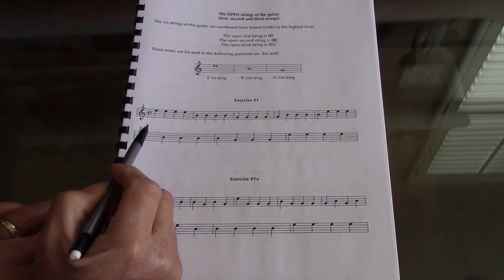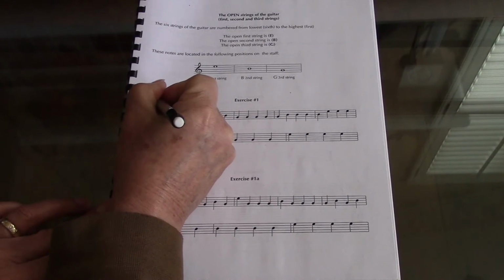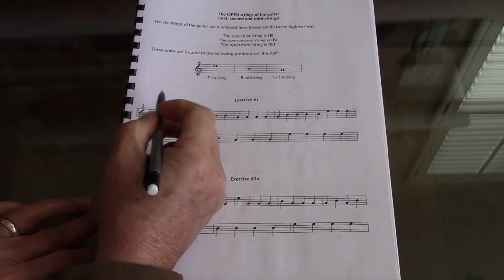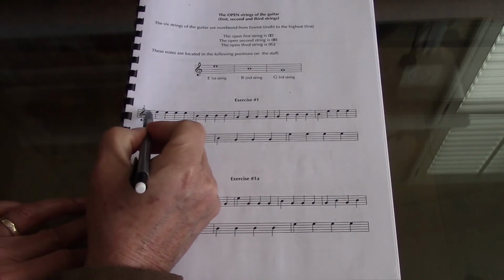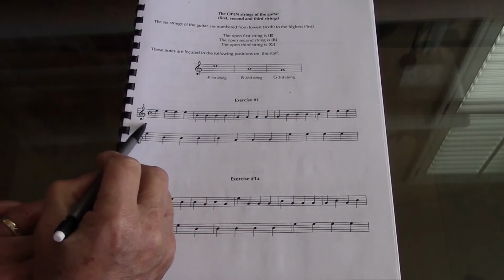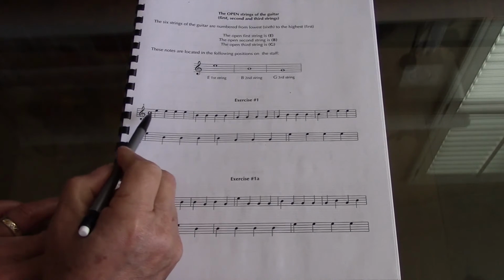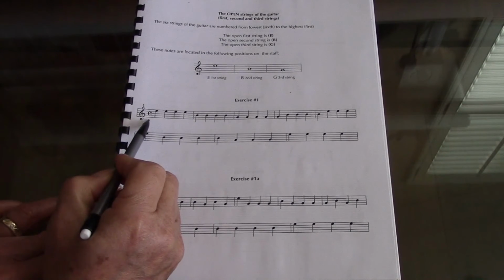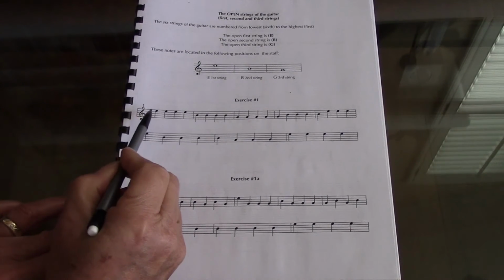Oftentimes, you will see that also as 4, 4, 4. It will look like a fraction, a 4 on top and then a 4 below. It's interesting because they call it common, but it's common knowledge in music that if you see a C, it does represent 4 and 4.